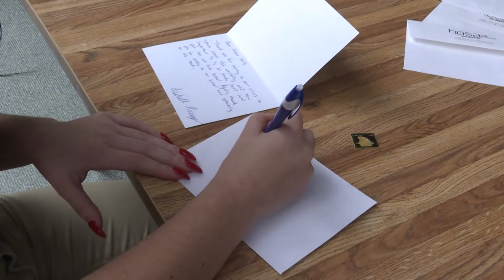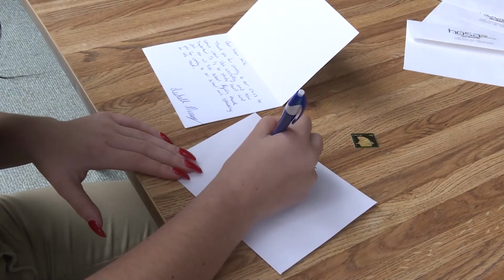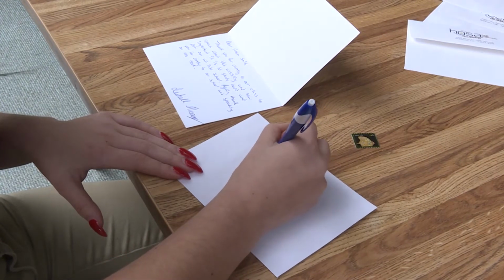You will write a mock thank you note to demonstrate your professionalism as a potential Oklahoma State Officer. You will address and stamp the envelope before submitting it to the judges.